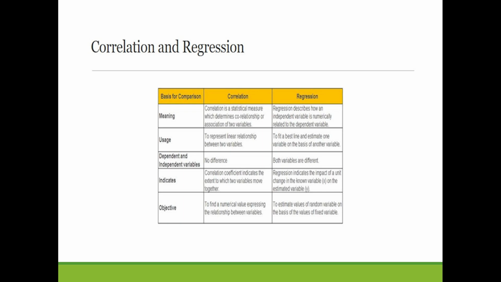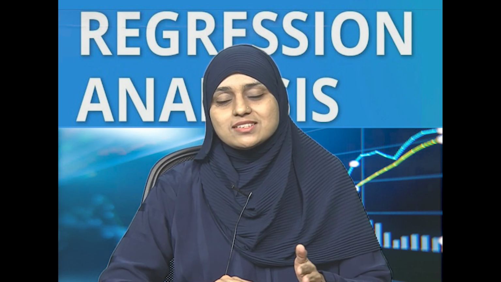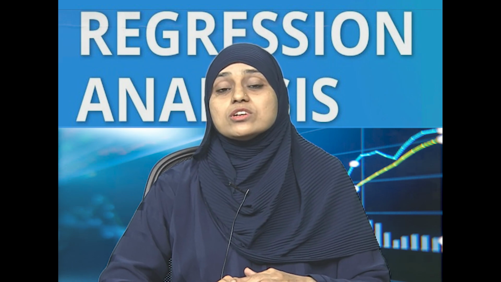So in this session today we have spoken about what is meant by regression analysis, where we began by explaining the meaning of the word regression. Regression is nothing but going back or returning, a word used by Francis Galton in the year 1877, an English scientist who was doing research on hereditary matters.